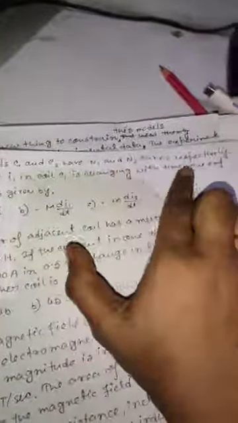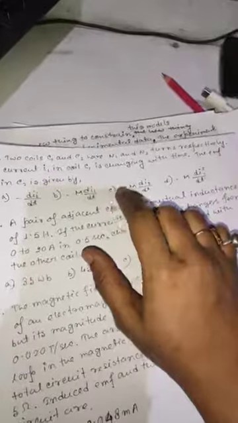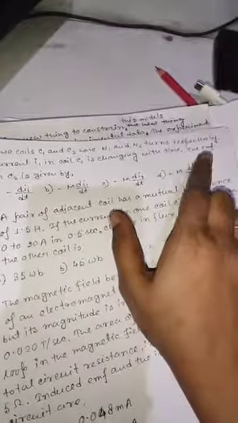Two coils C1 and C2 have N1 and N2 turns respectively. Current I1 in coil C1 is changing with time. The EMF of C2 is given by, so there are four options. The first one is di1/dt, minus di1/dt. Option B is minus M di1/dt. Option C is minus M di2/dt, and D is minus M d(i1 square)/dt. Okay, so let us solve this question first.